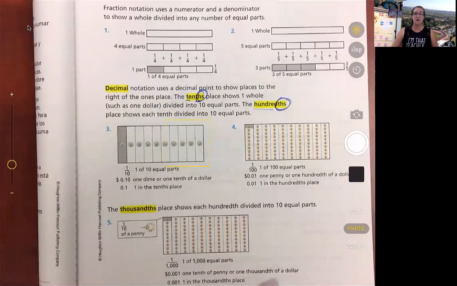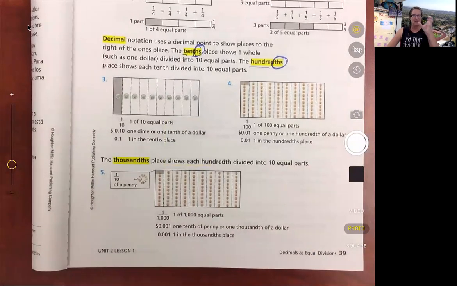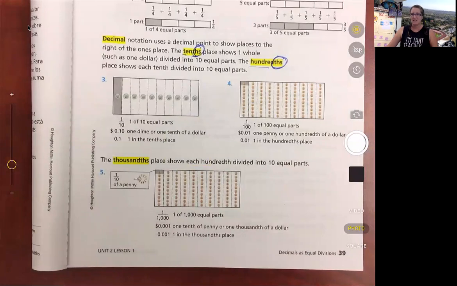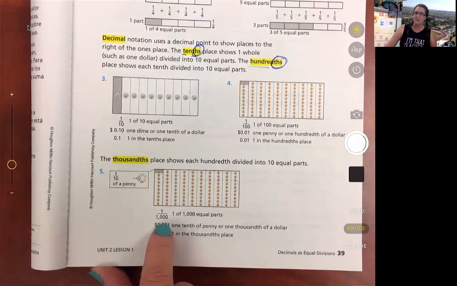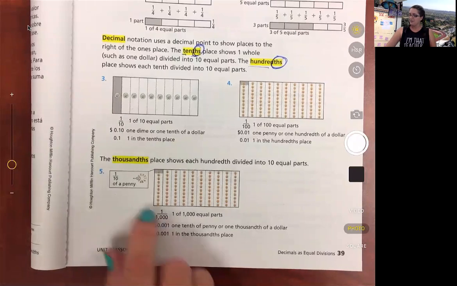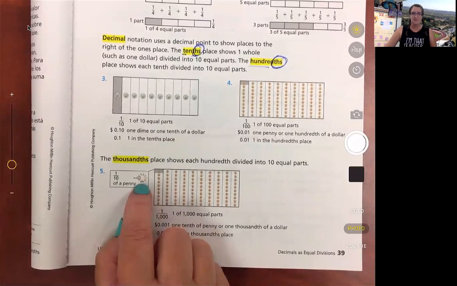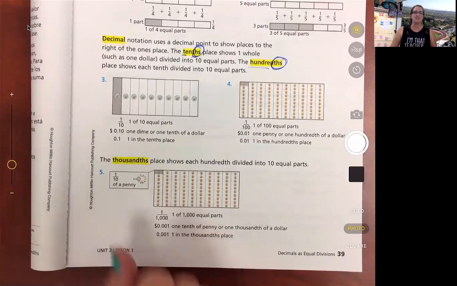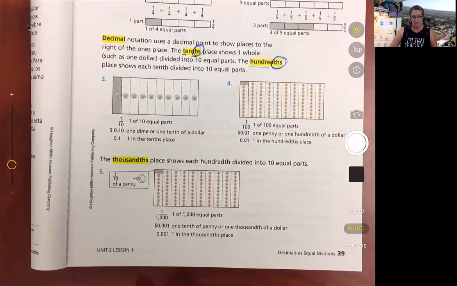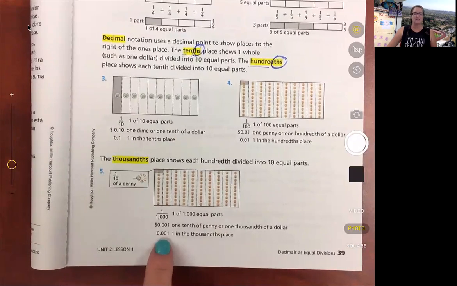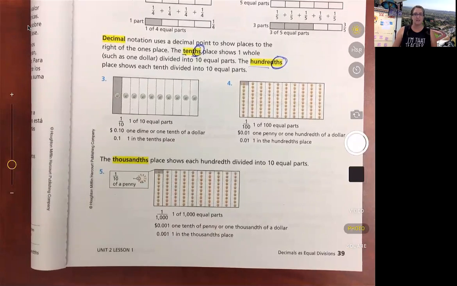Getting even smaller, if we took a penny and divided it into 10 pieces, then we're going to end up with thousandths. We're down to thousandths of equal parts. We don't have that in our money. That would be way too teeny tiny. But think about it. 1 penny divided into 10 pieces gets you to 1/1,000th, okay? And there's 1,000 equal parts in 1/1,000th. 1/1,000th has a 1 in the thousandths place. So it's 0.001.